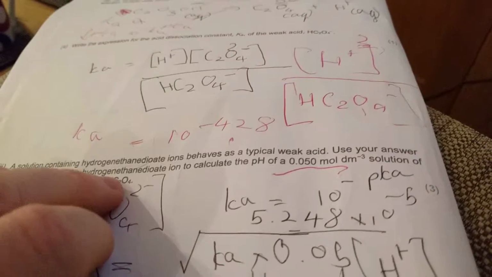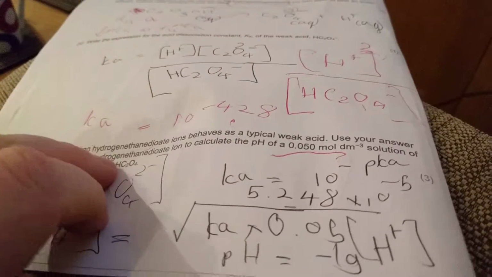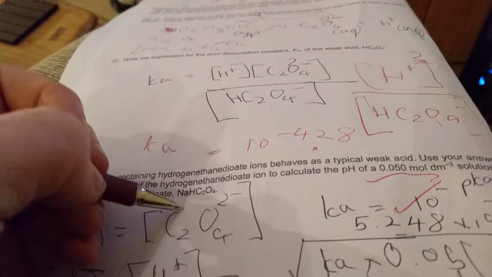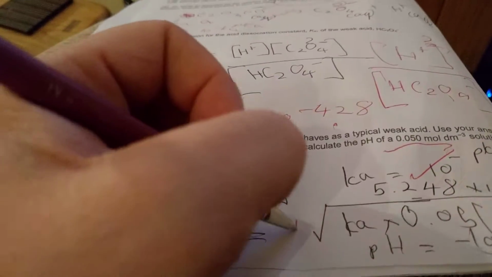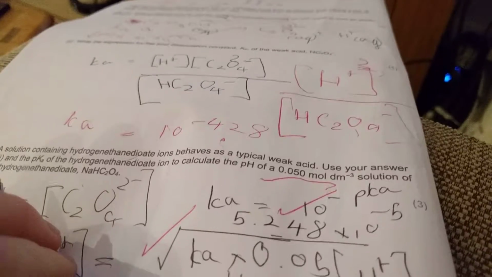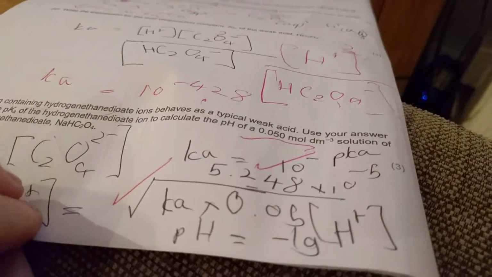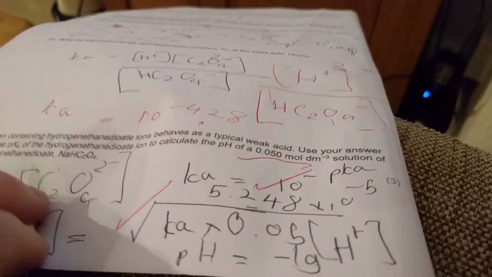I can take the square root of that, and then the negative log of that, and that gives me a final answer of 2.8. So this is worth 3 marks. My first mark is for working out the Ka correctly. My second mark is for knowing that H+ is equal to A-, and therefore the H+ concentration can be worked out by the square root of Ka times HA. And my third mark is for knowing that pH is equal to the negative log of H+ and plugging in my values.